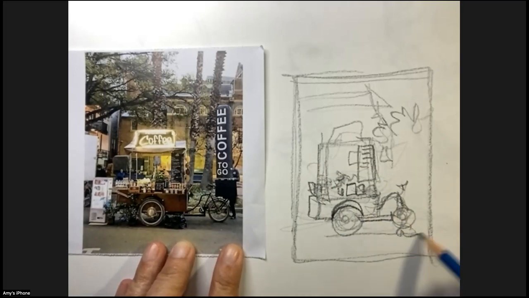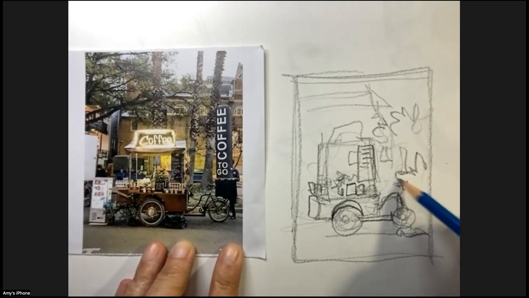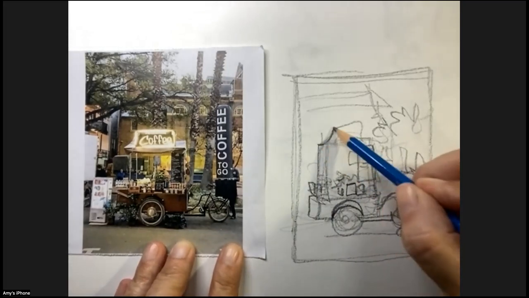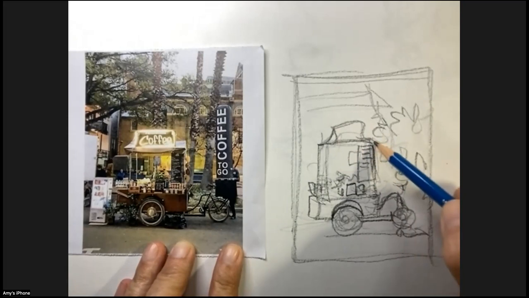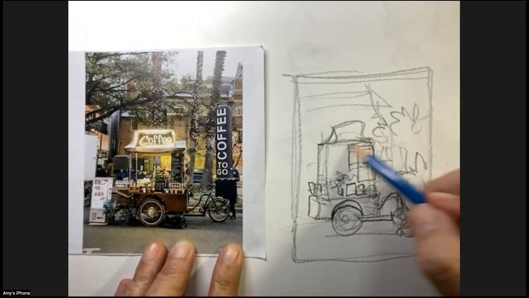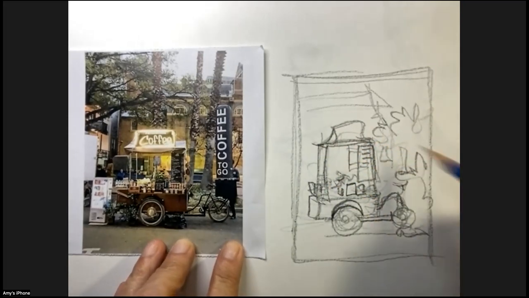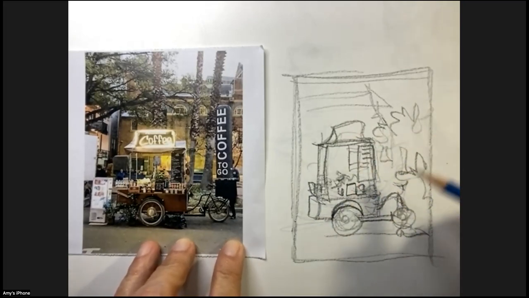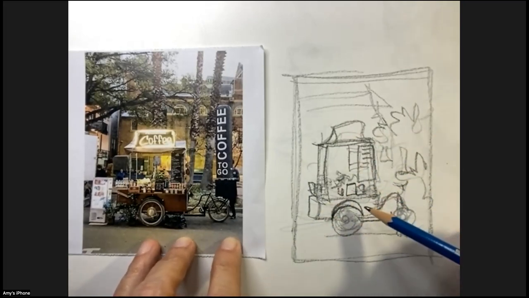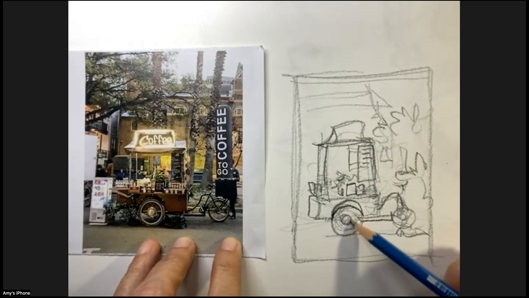Okay, and I'm going to keep going. I mean, this isn't a masterpiece, but by golly, I like it. So gesture drawing allows me to sort things out in a way that is very, very meaningful.